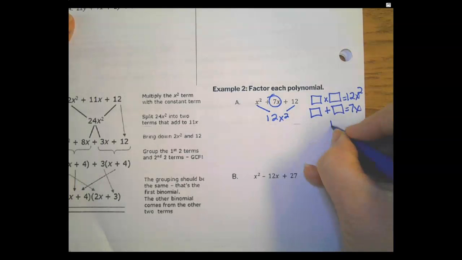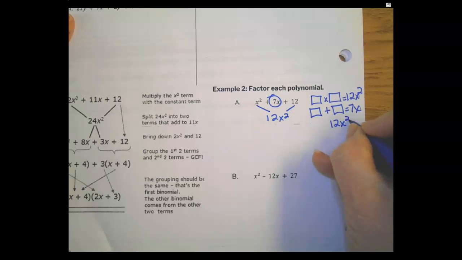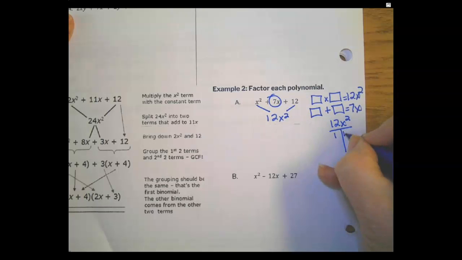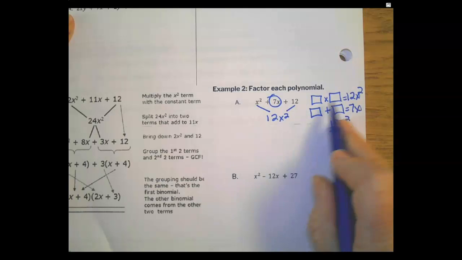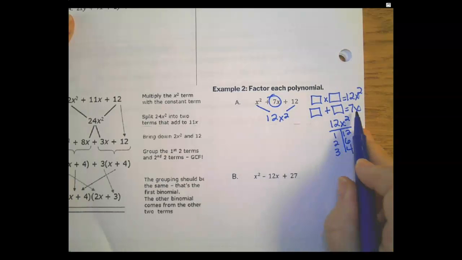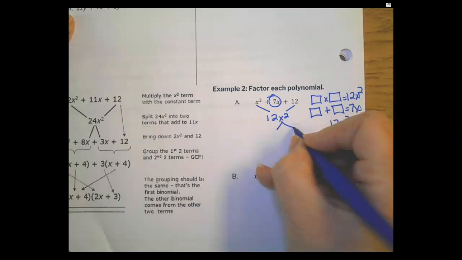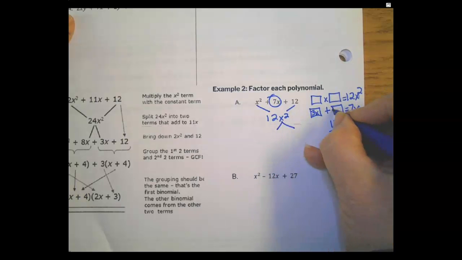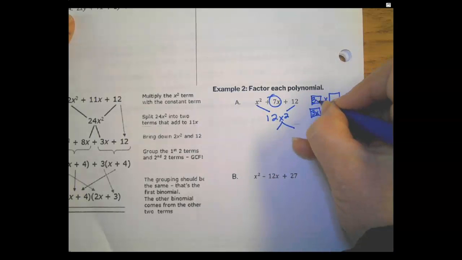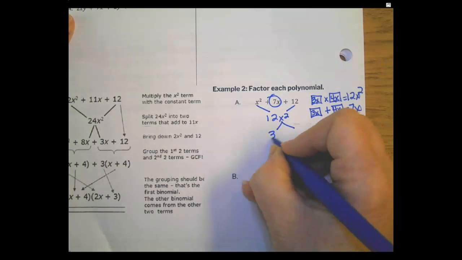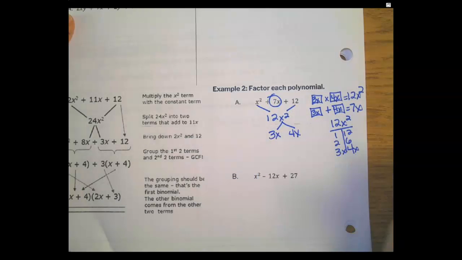Okay. So we used to make these charts, remember, like this. Okay, my factors of 12. So 1 times 12, 2 times 6, 3 times 4. So when I multiply them, they equal this. When I add them, they equal that. So that's going to be the 3 and the 4. So that's 3x, 4x. All right. So 3x, 4x.